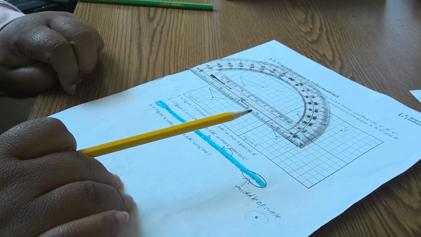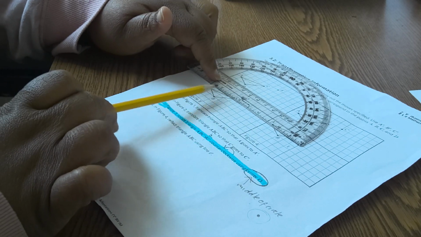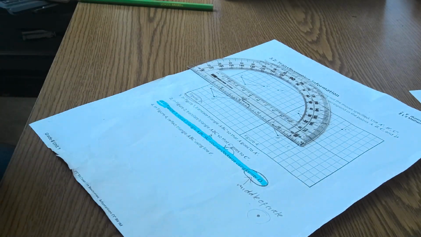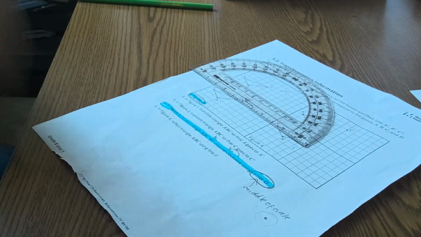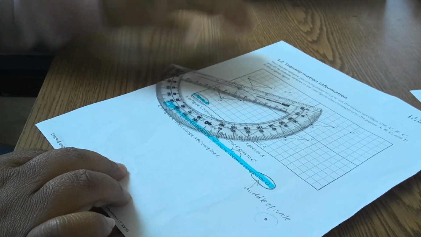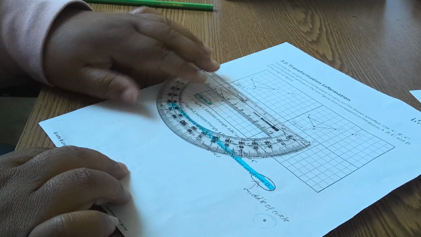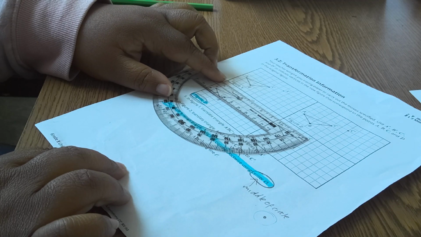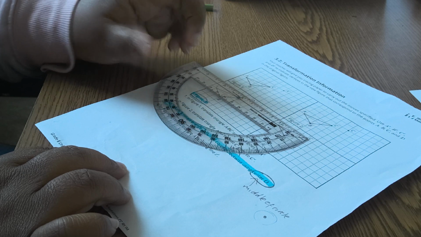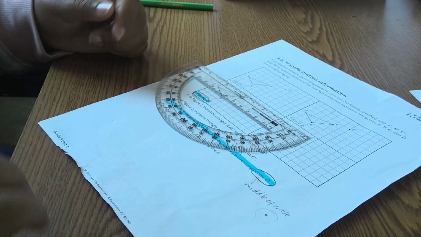Okay. Now, I noticed that my shape that I'm moving, because we're talking about figure 3, is under the protractor. So I'm going to do an easy fix and just flip it upside down. That way my shape is inside here, right? It'll be easier to tell the degrees that way.